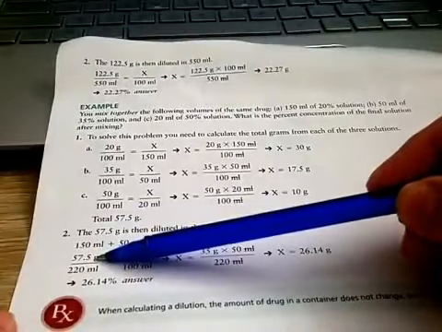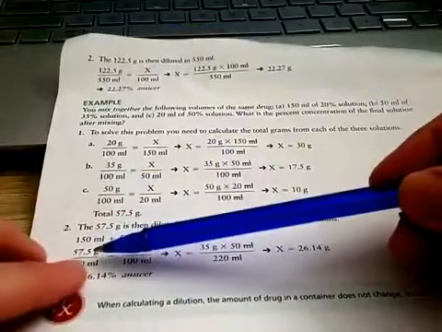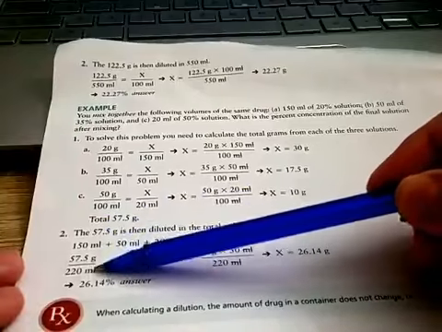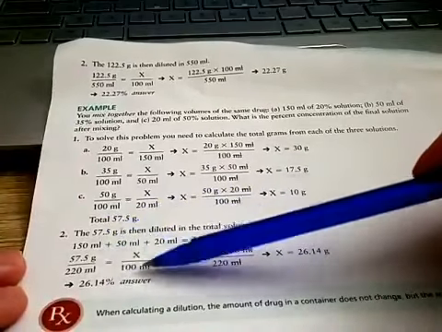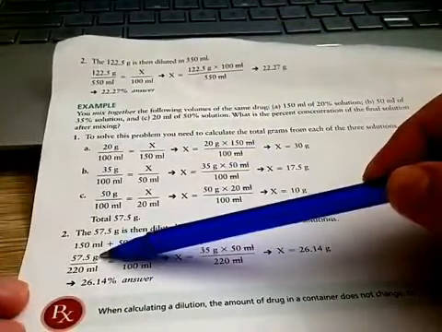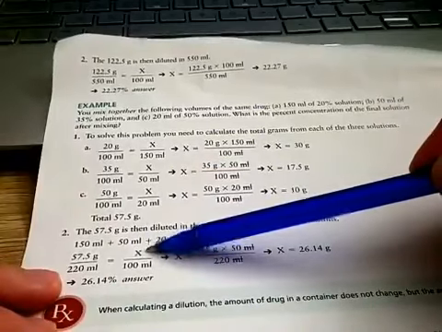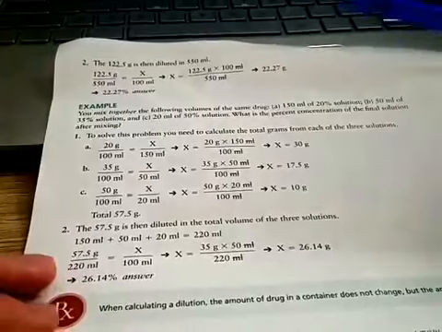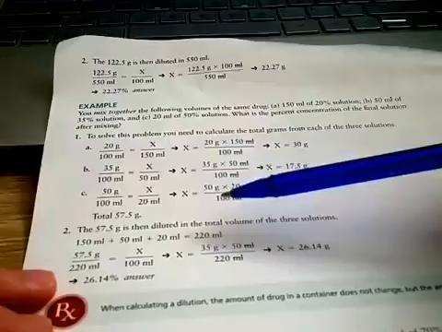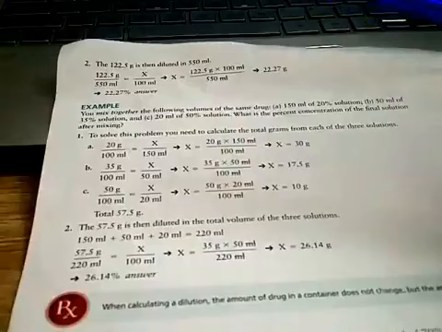If 57.5 grams were in 100 ml, the percentage would be 57.5. But because it's 220 ml, we need to figure out how much will be in 100 ml. So 57.5 grams over 220 ml would be what? How many grams in 100 ml? Okay? So then you do your crisscross. 220x equals 57.5 times 100.